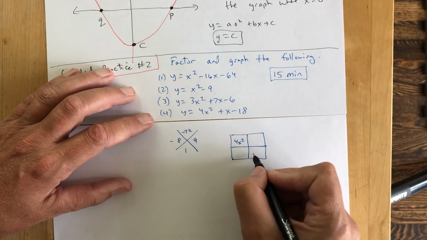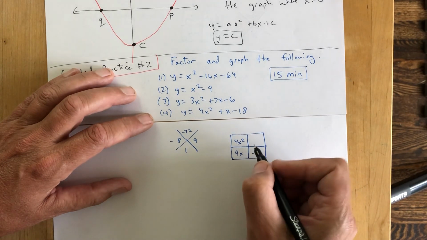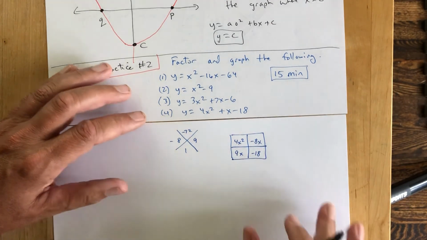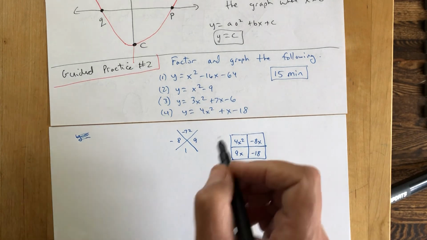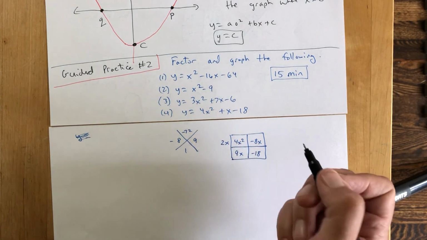So I have 4x squared there, minus 18. I'm going to put 9x here, and minus 8x there. Okay, so let's see here. 4. This is probably 2x.